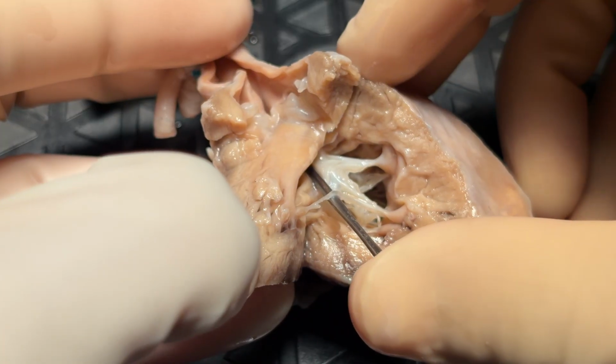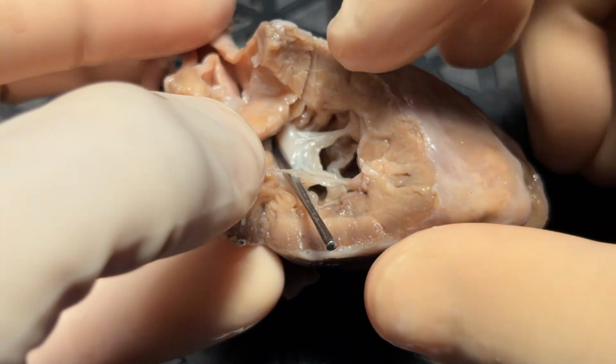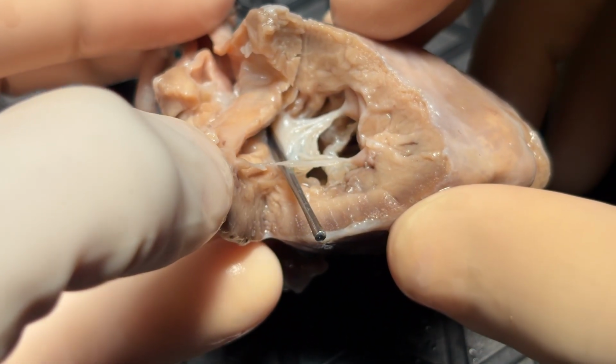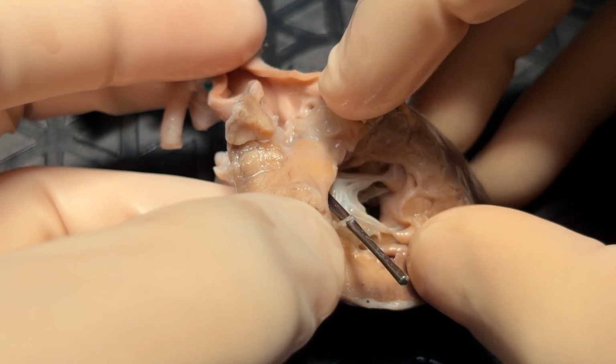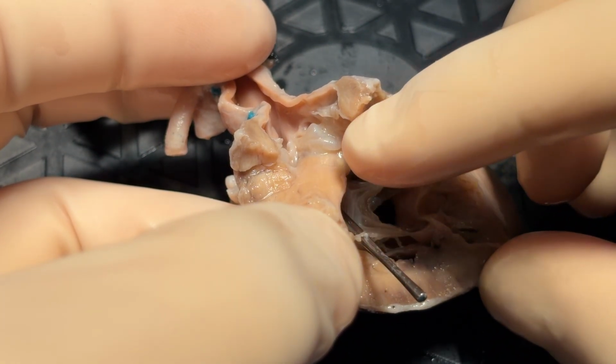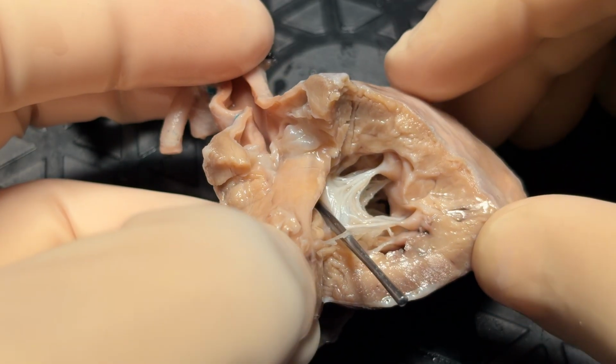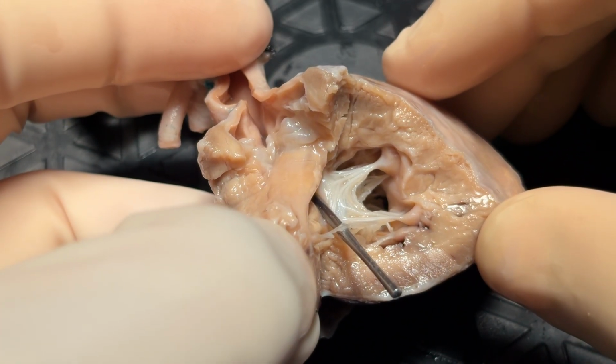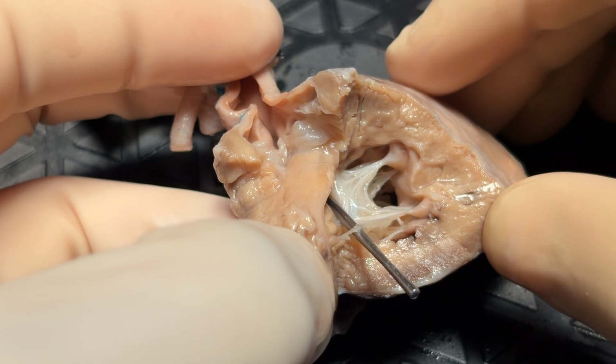So here is where the probe is coming down from the pulmonary trunk and the pulmonary valve. Here is the aortic valve and the aortic root, and then they both arise from the morphologic right ventricle in their entirety. So this is double outlet right ventricle.